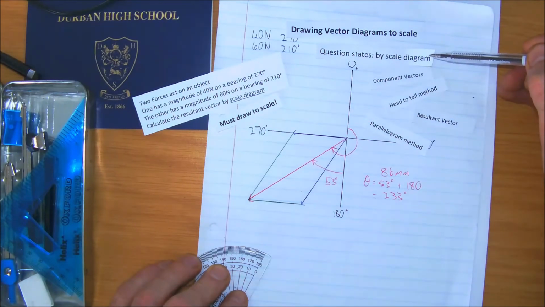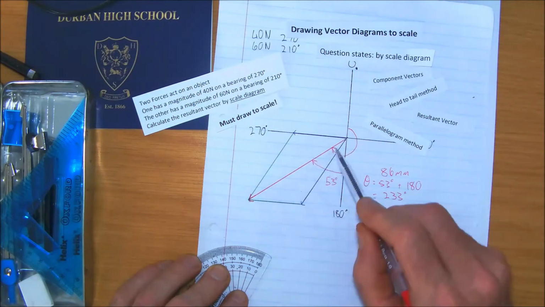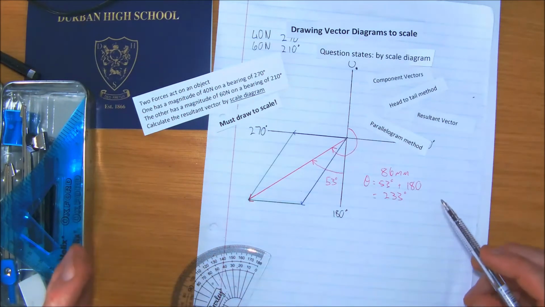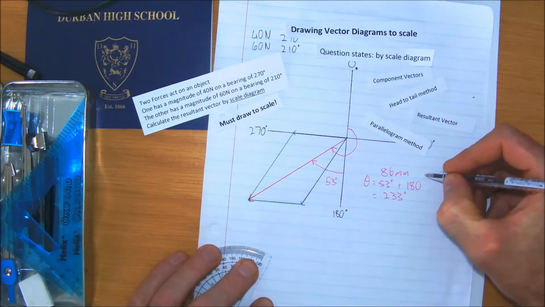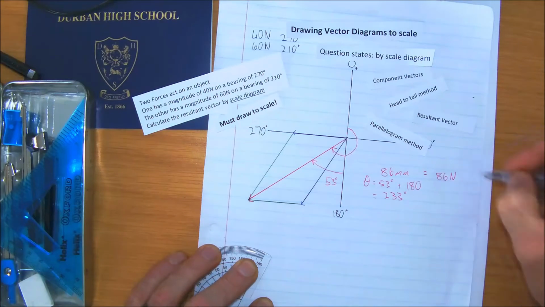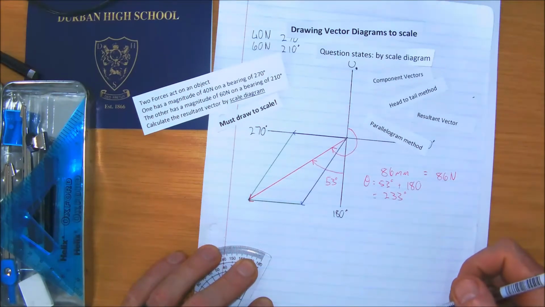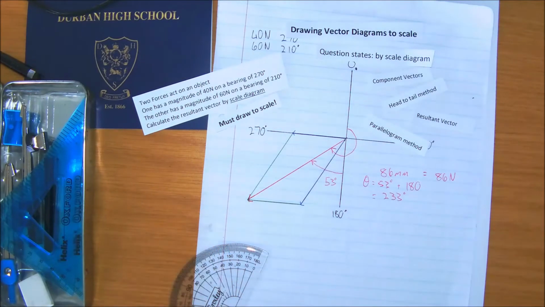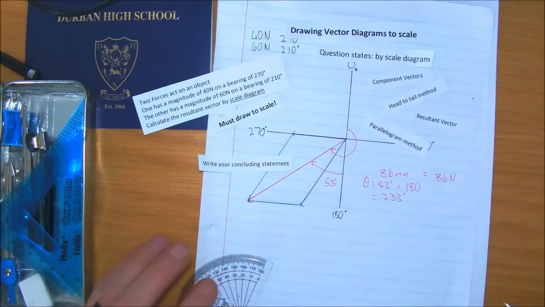Okay, so the question will always state by scale diagram. You have to use your ruler to measure and use your compass to measure the angle. And the model answer for this question gives an answer of, so let's just work out, the 87 millimeters gives us 86 newtons, because we use a scale of 1:1, and our bearing there, we've shown how you calculate your theta angle. It is then very important that you write your concluding statement to give your answer.